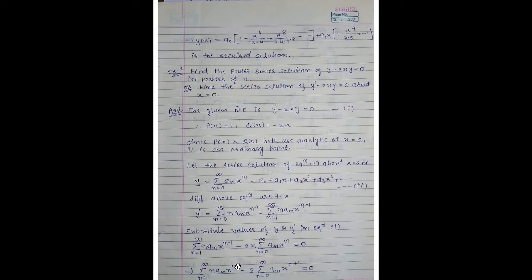So power of x will be n. So if we put n is equal to n plus 1 in the first term, whenever we have n, instead of n we put n plus 1.